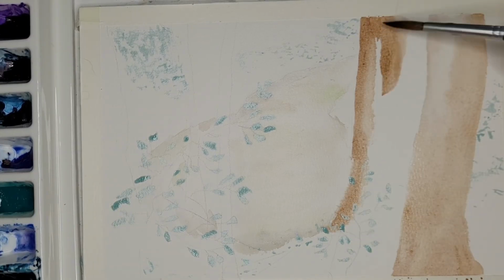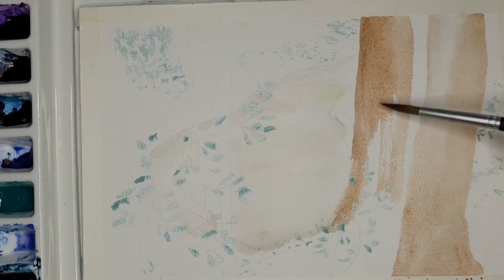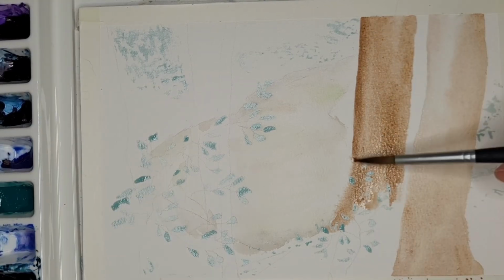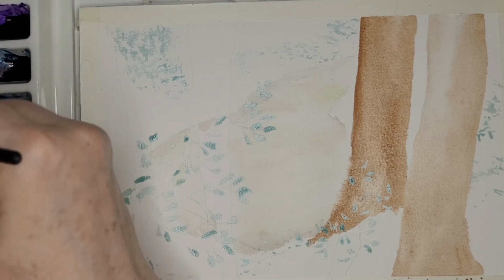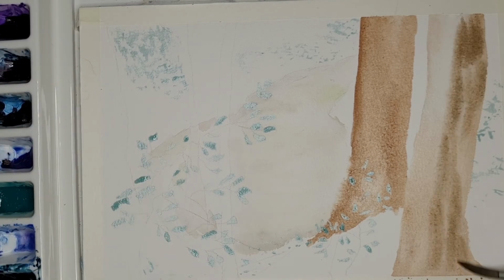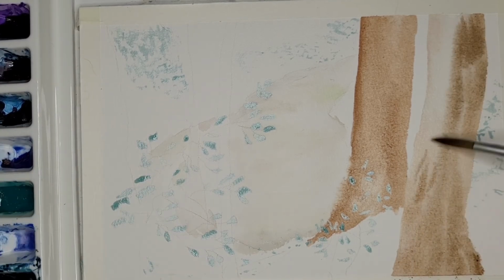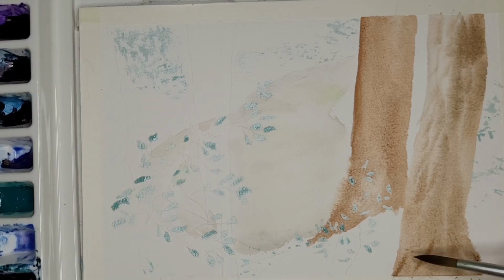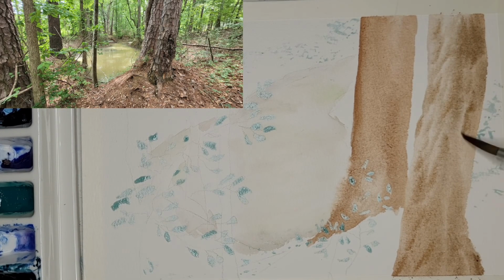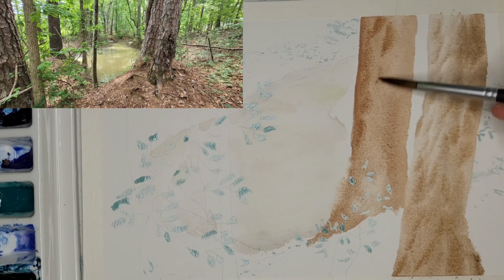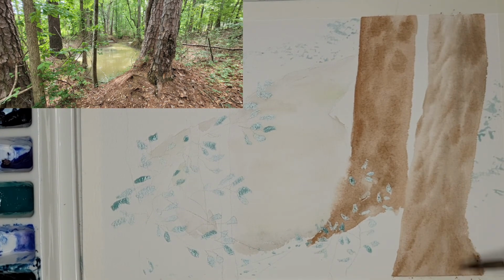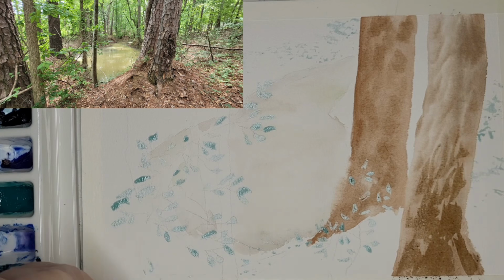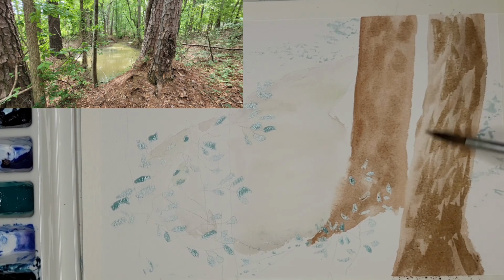So I'm adding some burnt sienna mixed with some burnt umber, and I'll add a little bit of indigo to that mix later to add some darker shades. But I wanted to keep the left side of these trunks a little bit lighter. And as I build up from the lightest to the darkest, you'll see how I add some darker shades.